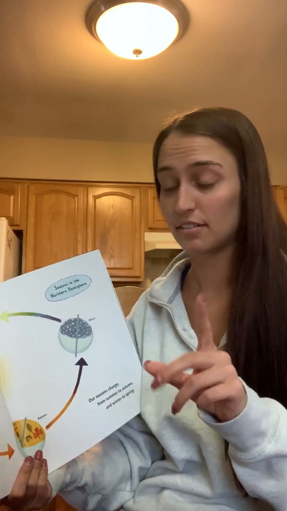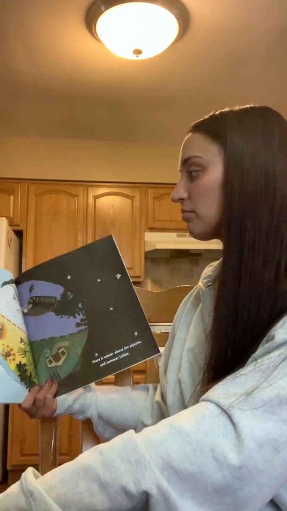If you get a chance, when we're done, remember how we research stuff on our iPads? I would like you guys to research the seasons in the northern hemisphere. That way you guys can see a little better. I know it's hard to see the pictures on a camera.